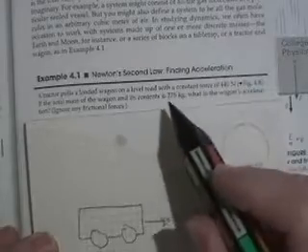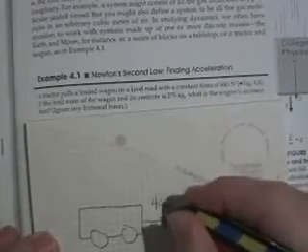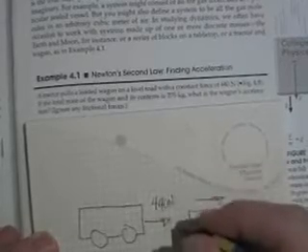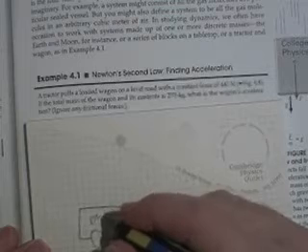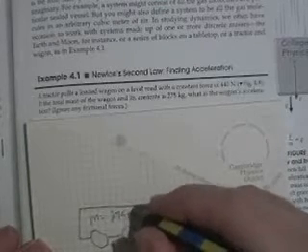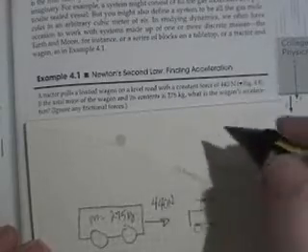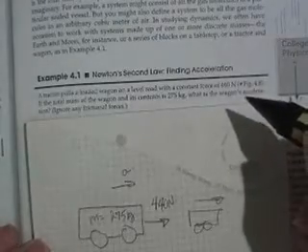A tractor pulls a loaded wagon with a constant force. So there's a force of 440 newtons pulling a wagon. If the total mass, so the mass of the wagon, is 275 kilograms, what is the wagon's acceleration? And in this problem it tells me to ignore frictional forces.